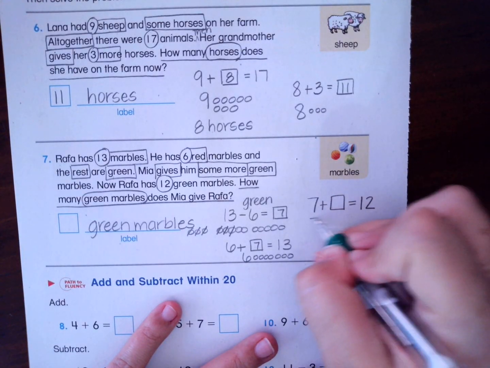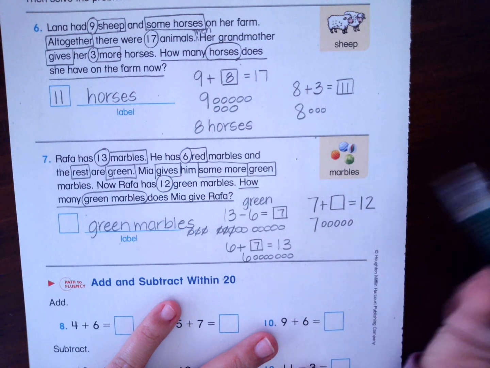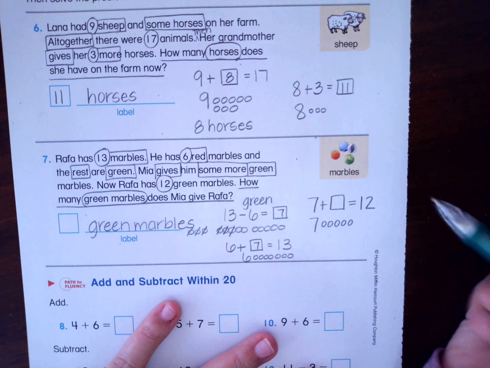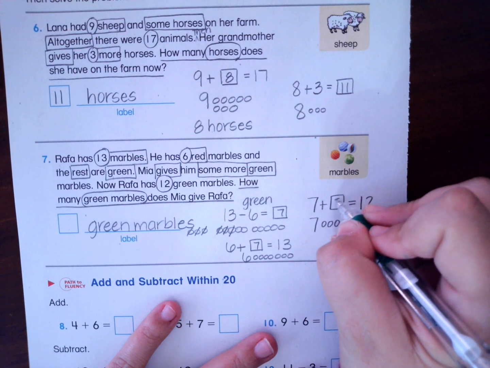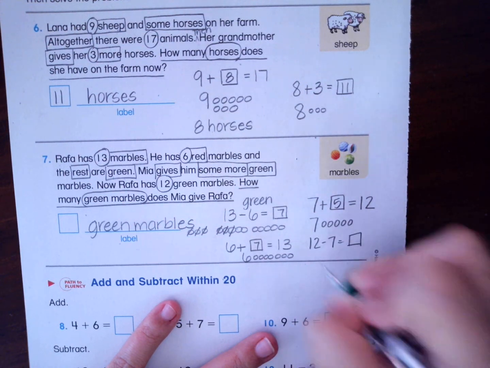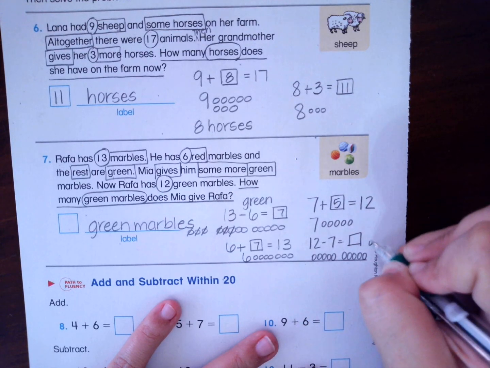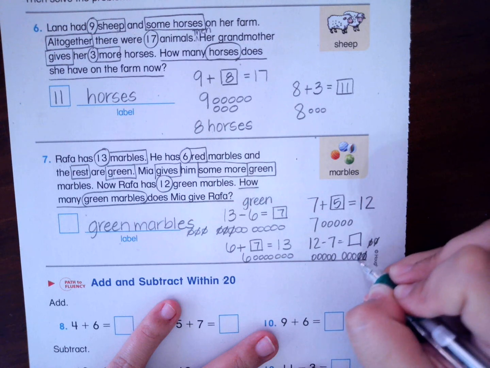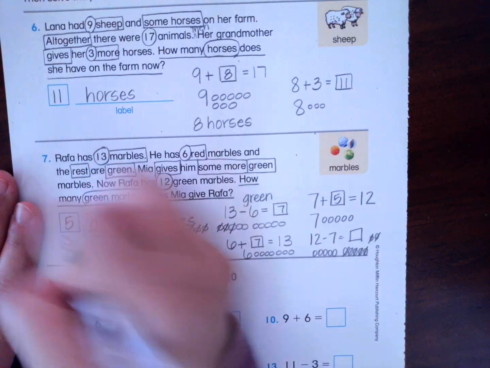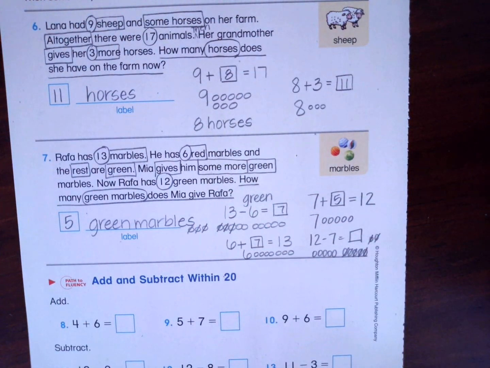Okay. So if I wanted to solve this, I would count on, or add up, I mean. So 7, 8, 9, 10, 11, 12. And I would get an answer of 5. You could also do this to solve it. I know some of you prefer subtraction. And cross off 7 and get an answer of 5. So Mia gave him 5 green marbles.